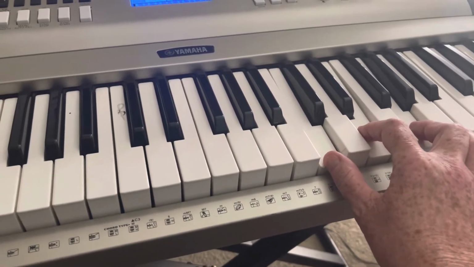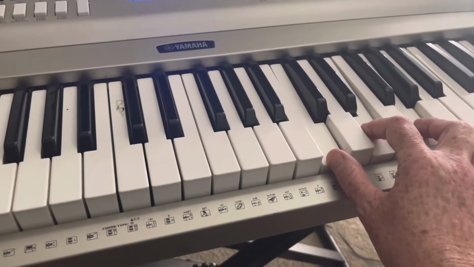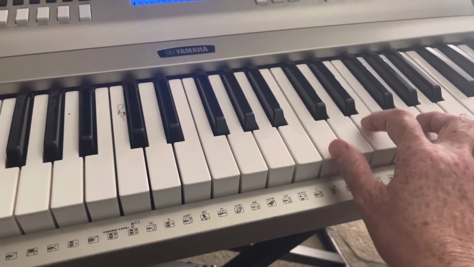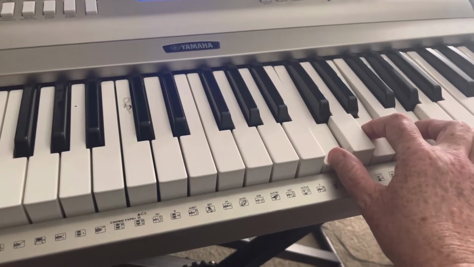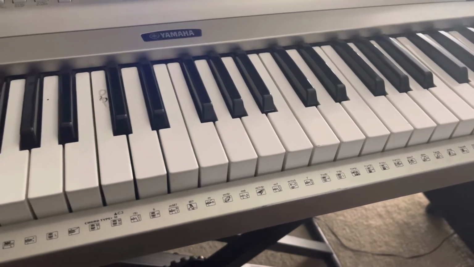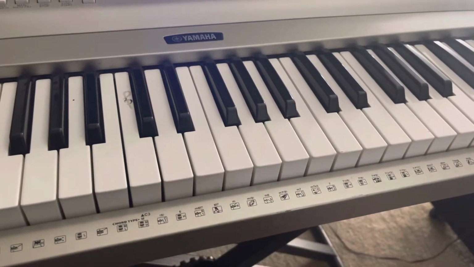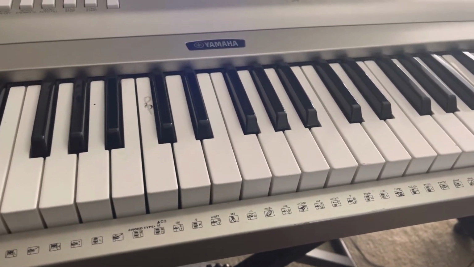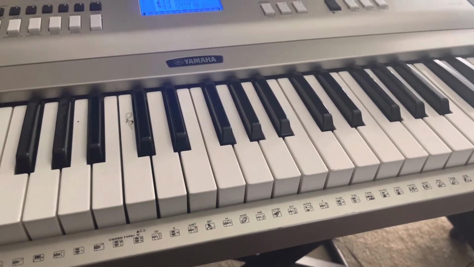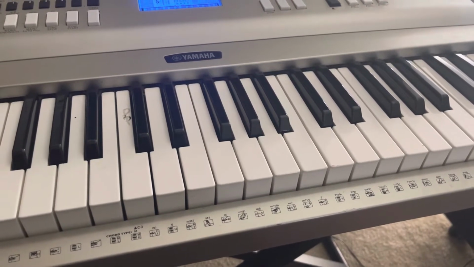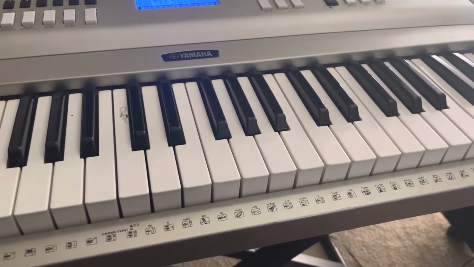And you have root, C major, first inversion, C major, second inversion, C major, and C major root, one octave up. So practice that forward, backwards. And as you get that, as we come into the next video, you'll be able to practice all of your major chord inversions.